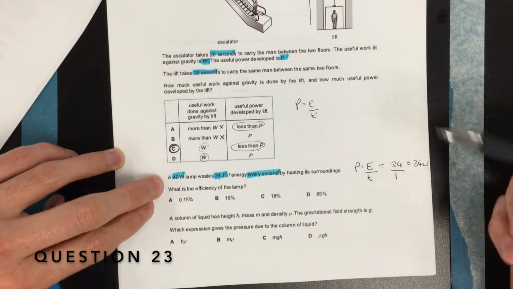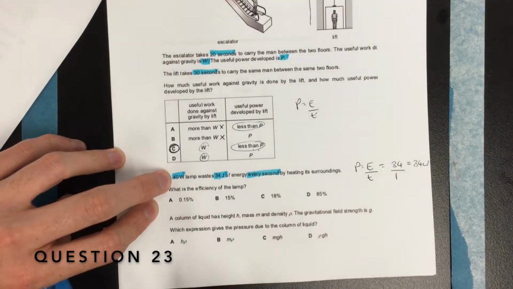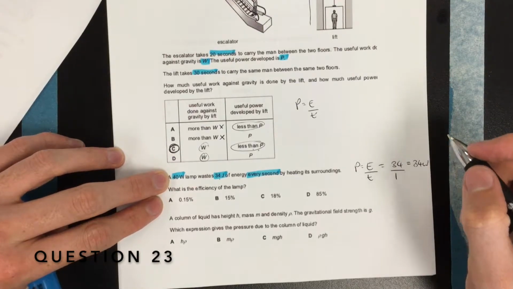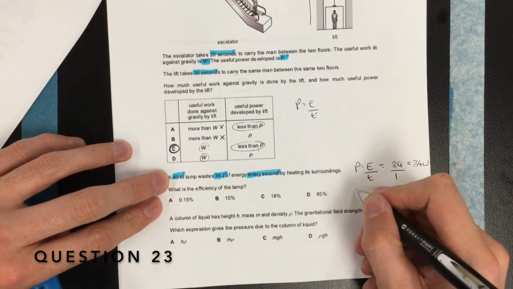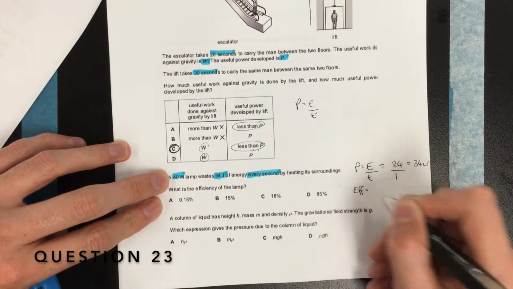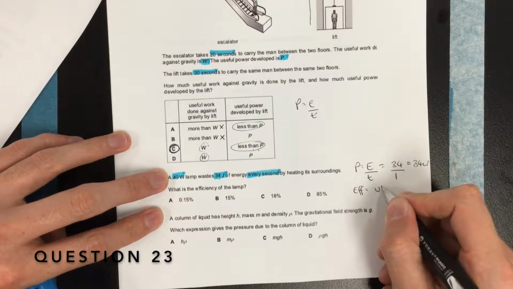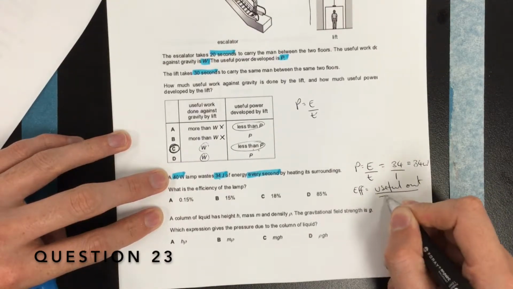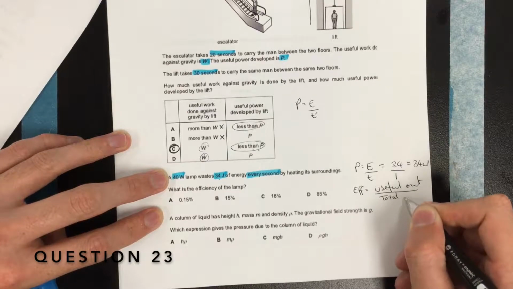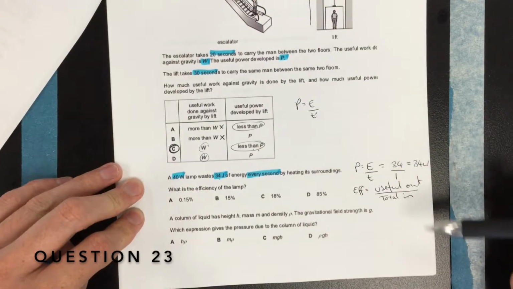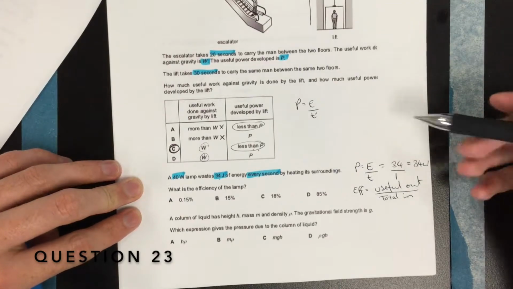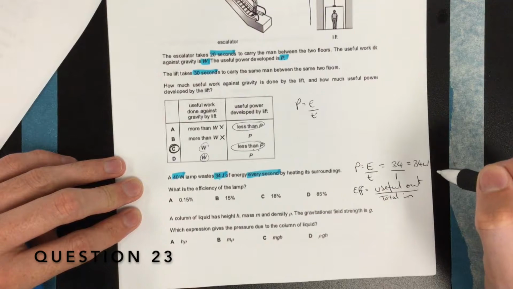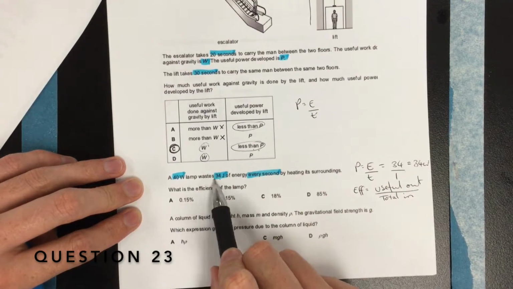So if I've got 40 watts going in, 34 coming out as waste, I need to work out what is the efficiency. My equation for efficiency is the total useful out divided by total going in. So, this number here, 34, is not my useful energy because it is waste.